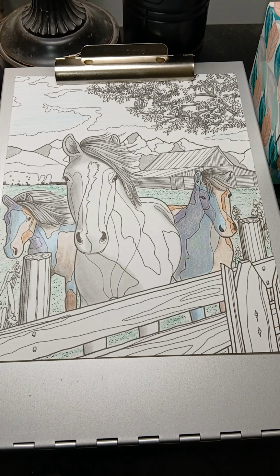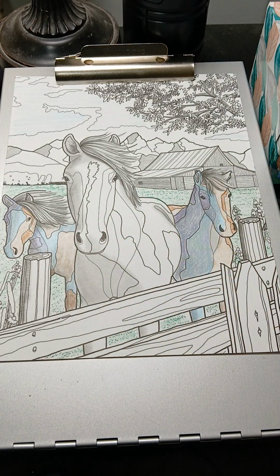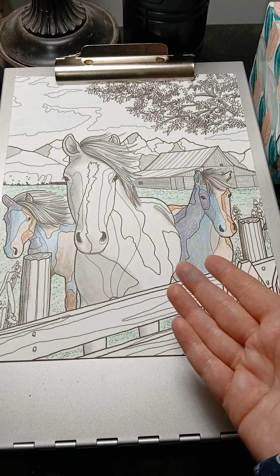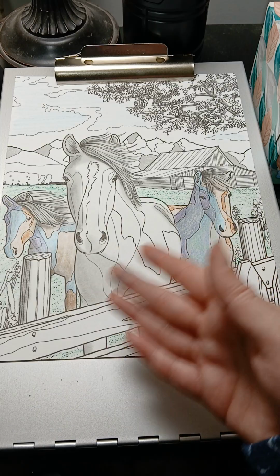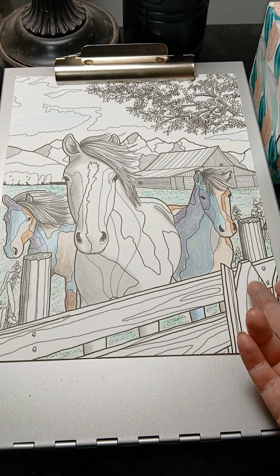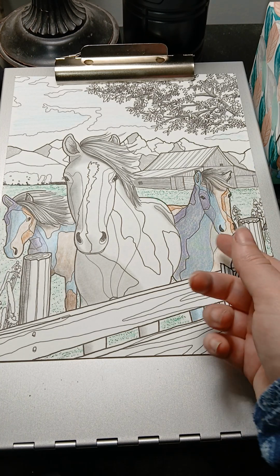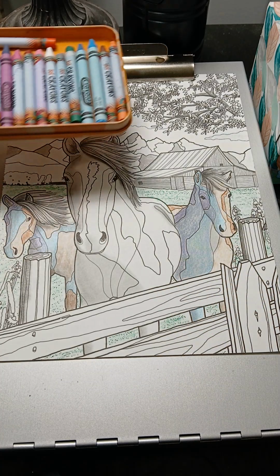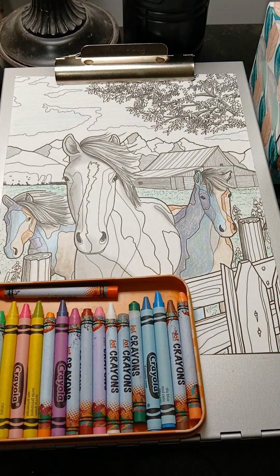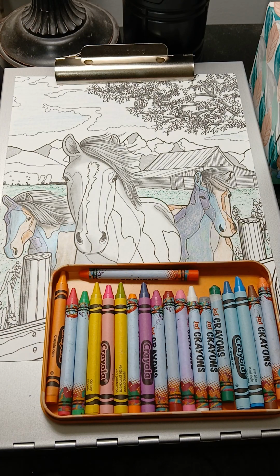Hi, in this video I wanted to talk about coloring choices. I've already colored in two horses and I wanted to explain how you come about choosing colors like this. I think this looks like a good combination and I'll walk you through some of the logic behind these colors. So, this is a set of crayons that I had to select from.